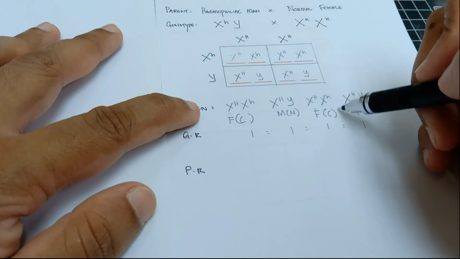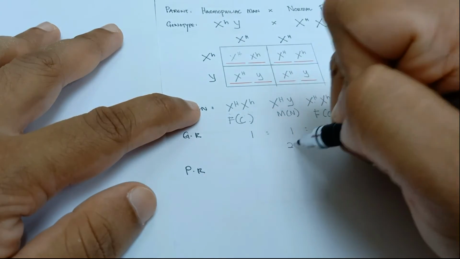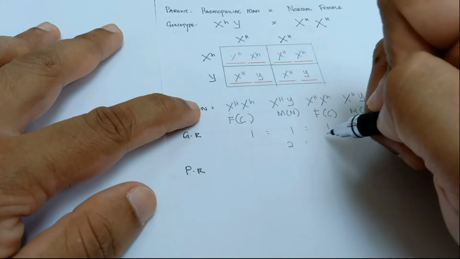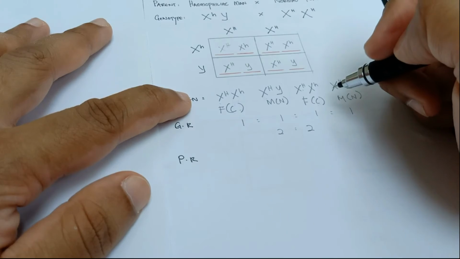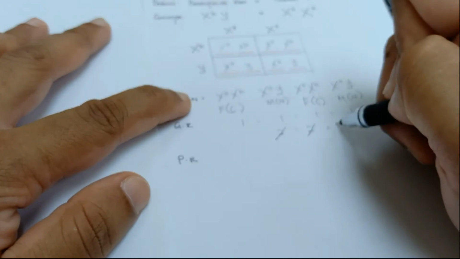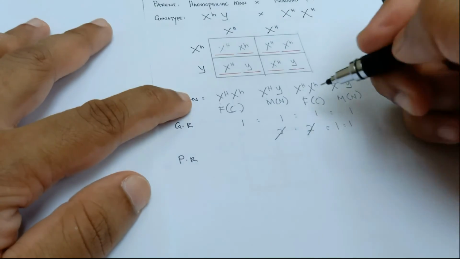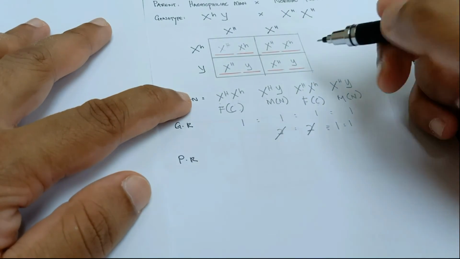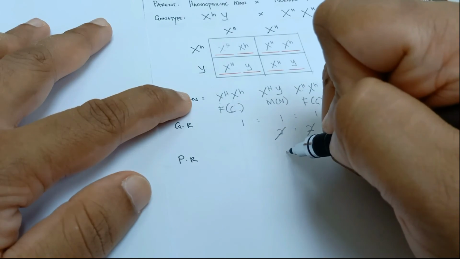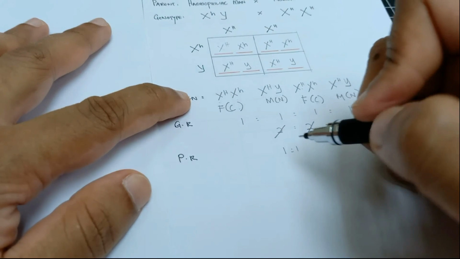Now since these are the same genes, I can write it as 2, and this male normal is also 2, but now I want to simplify it to the simplest factor, so I will write it as 1, 2, 1. Okay, 1 to 1. Now the phenotype ratio is also the same because I have 2 male normal, 2 female carriers, so it's also 1 to 1.